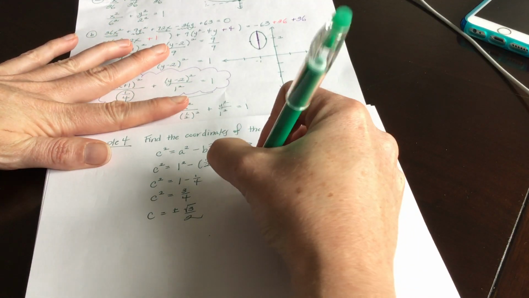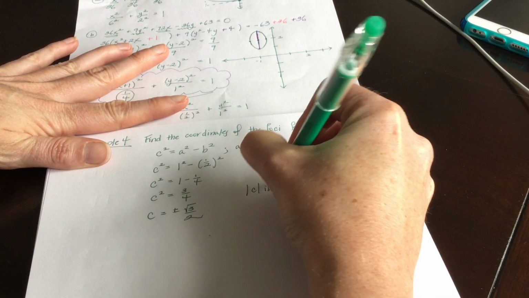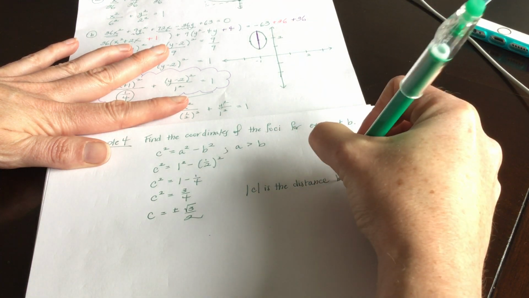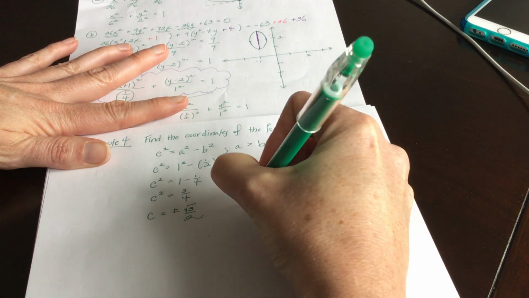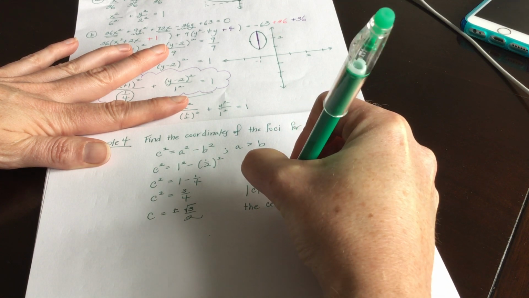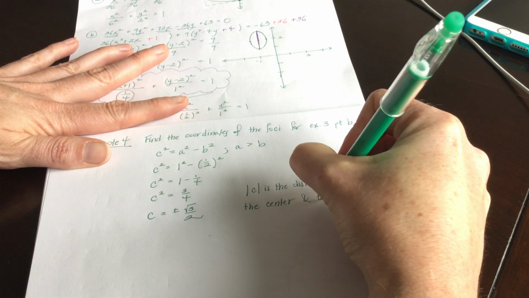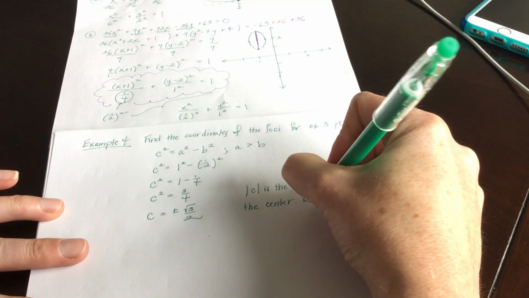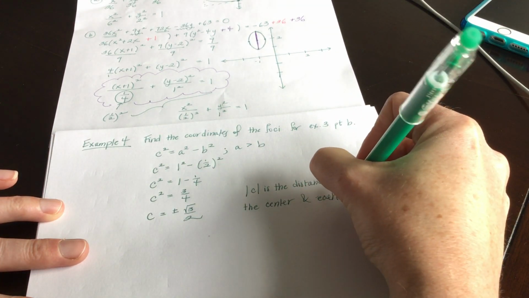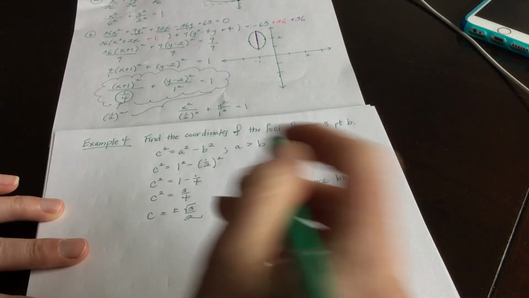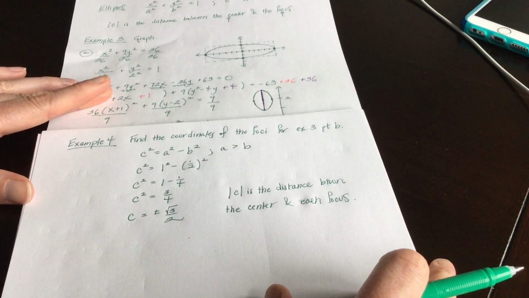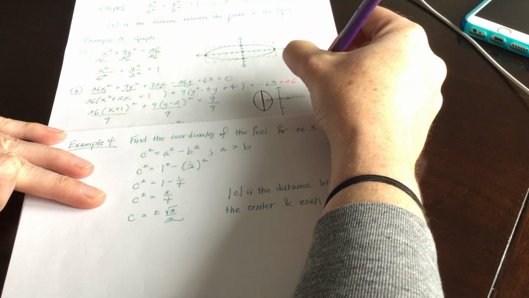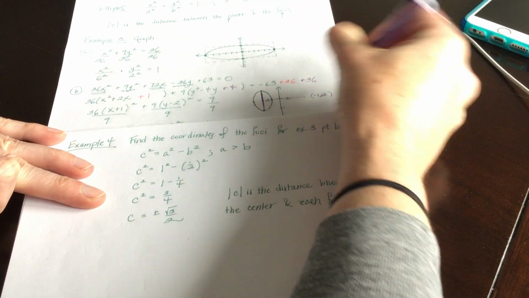Now keep in mind the absolute value of c is the distance between the center and the focus, or I should say each focus. There we go. So if you were to come up here, the center was at the point -1, 2.